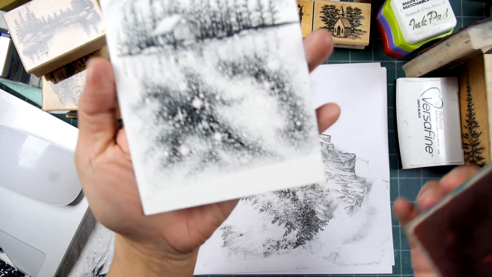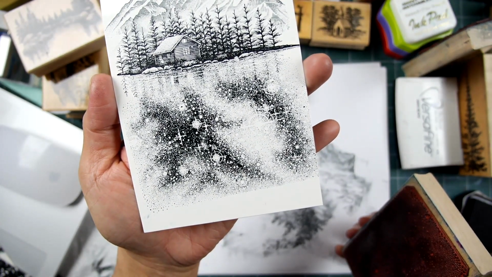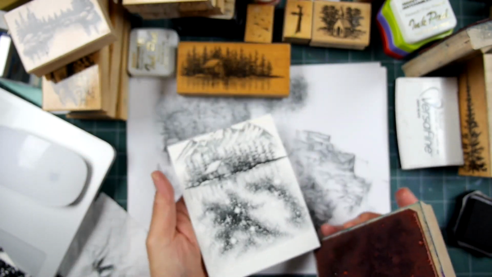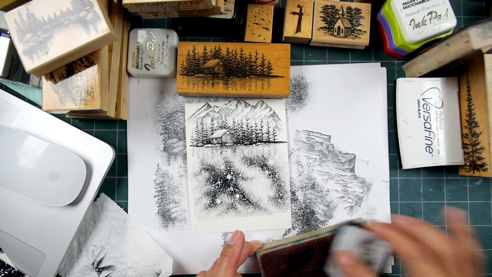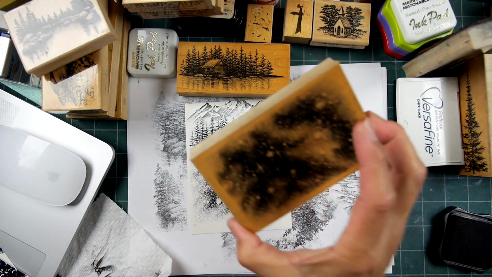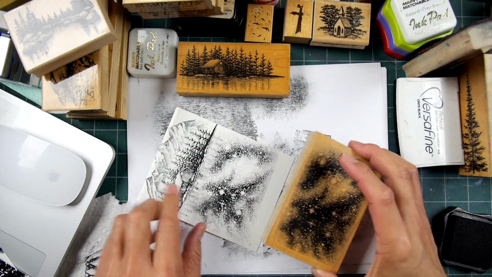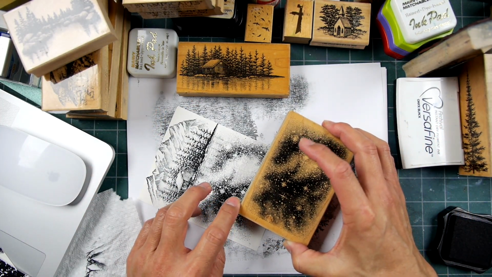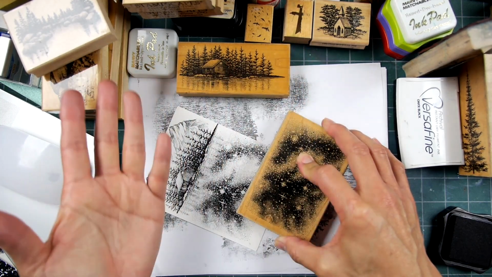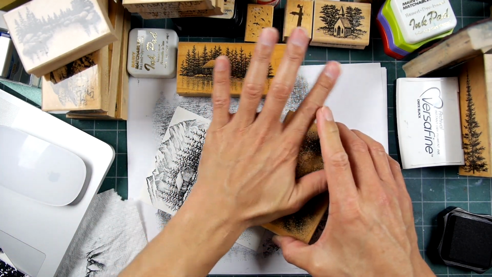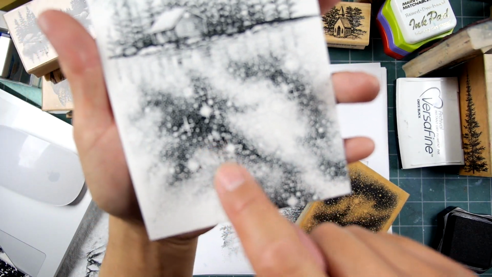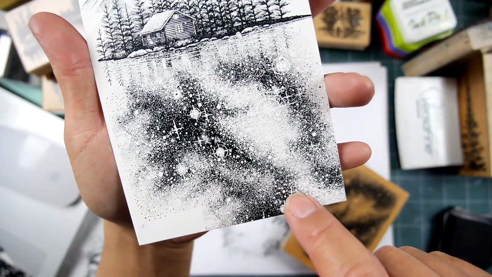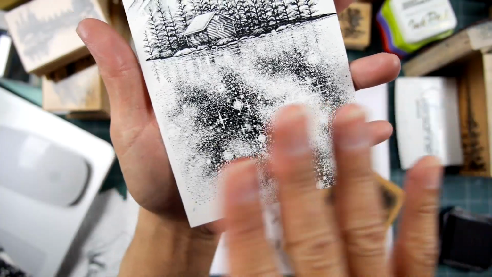Okay. There's our Milky Way large there. Okay. Let's take this again and let's overlap. Let's say about a good half inch to an inch into our previous scene. Okay. And do you see that seamless blend right in there? I didn't have to mask anything off. You just stamp right over it.